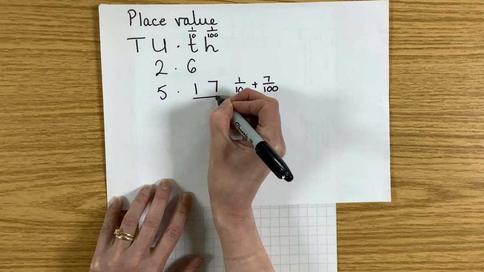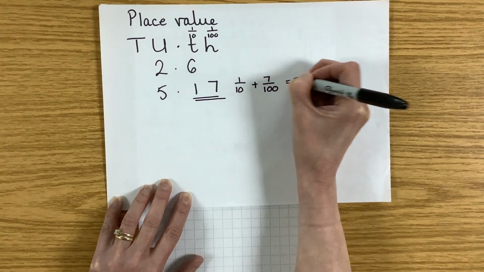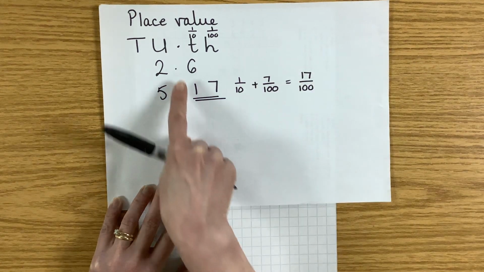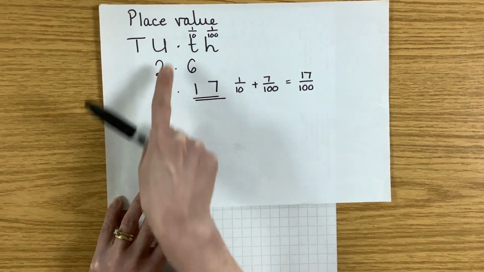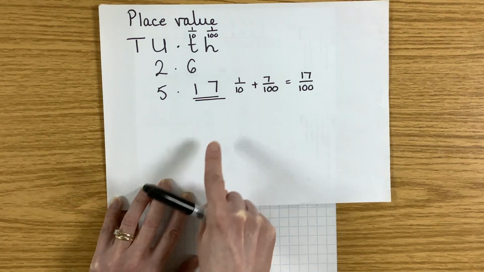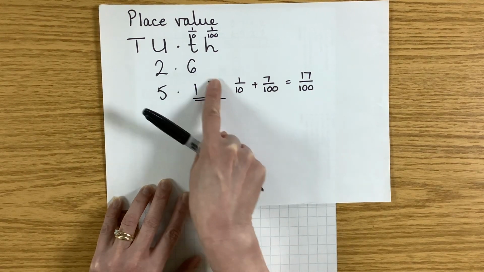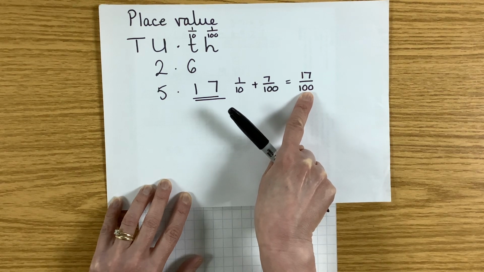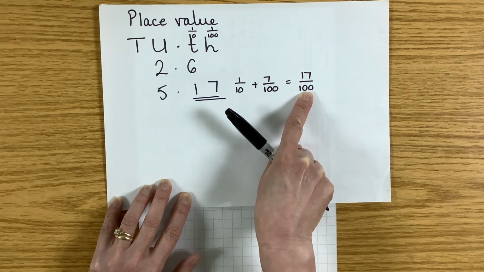Or I could put the 2 parts together and make that into 17/100ths. So I can either read them separately, 1/10, 7/100ths, or I can read the 2 numbers together as hundredths, 17/100ths. And that's the sort of thing we were looking at yesterday.